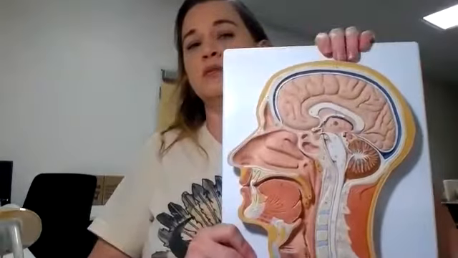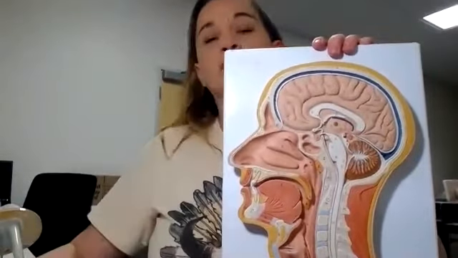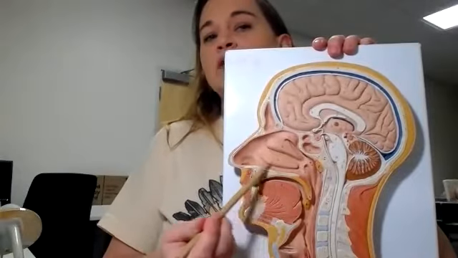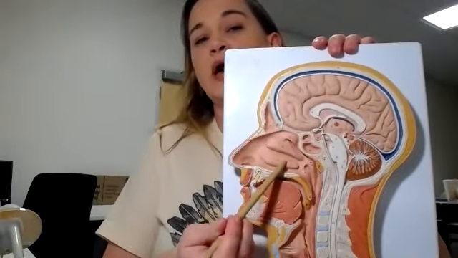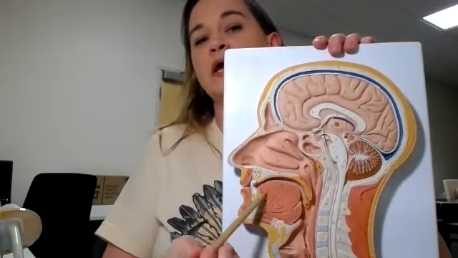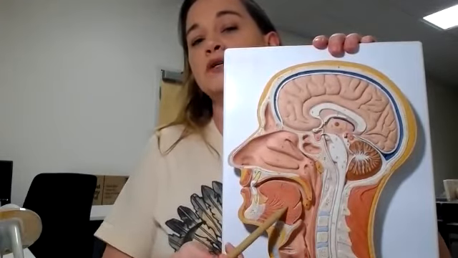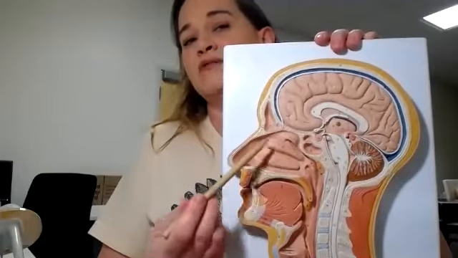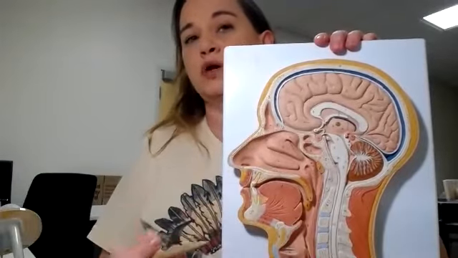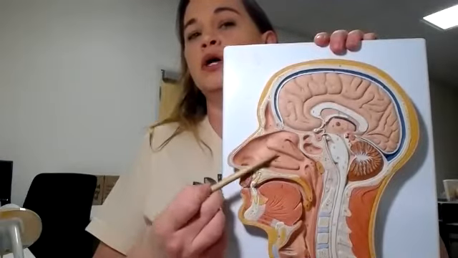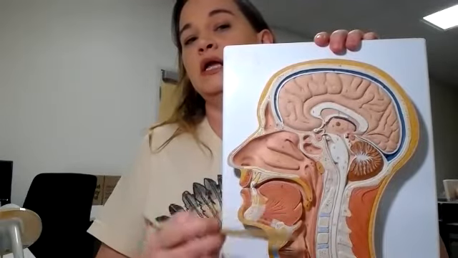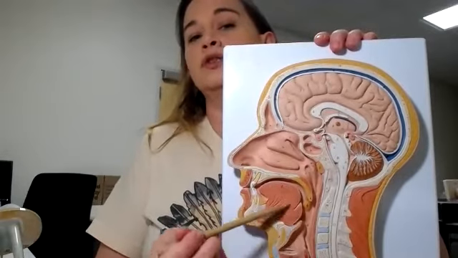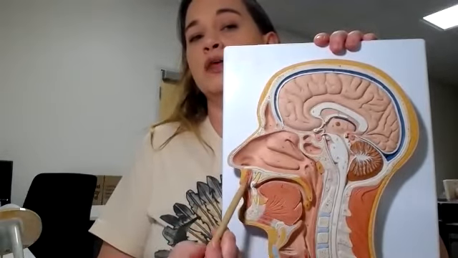Okay, this is the first model that we're going to look at, and in this one you have this space here. This space is called the nasal cavity, and then you have this space here in the mouth. This space is called the oral cavity. We will talk about the nasal cavities and structures related to it in our respiratory unit, so we're not going to talk about the nasal cavity in this video. But we are going to talk about the oral cavity, so let's get started right there.